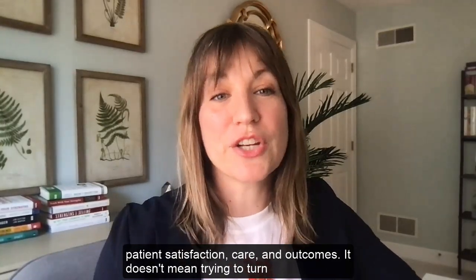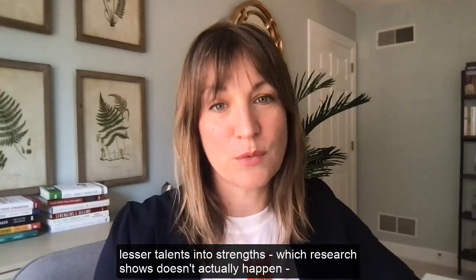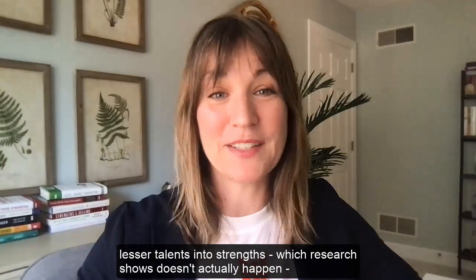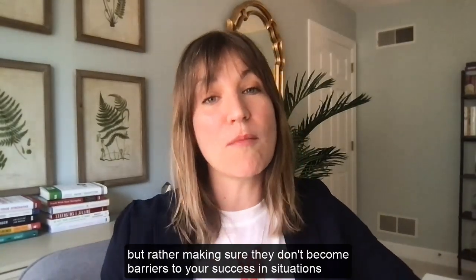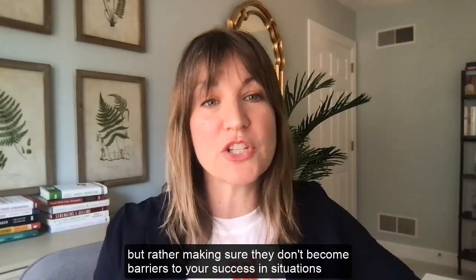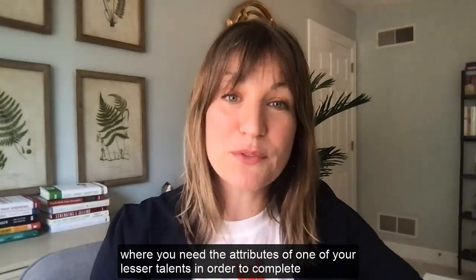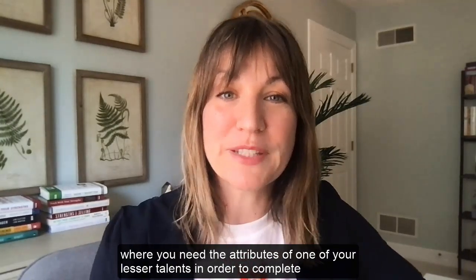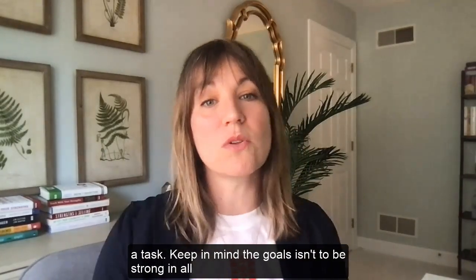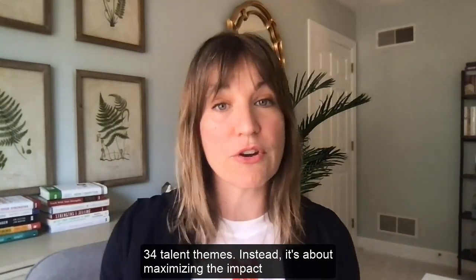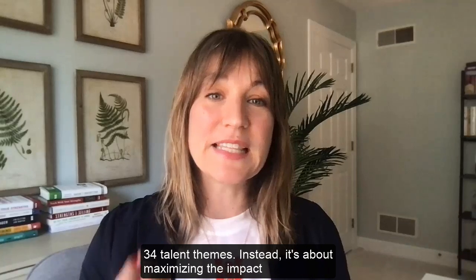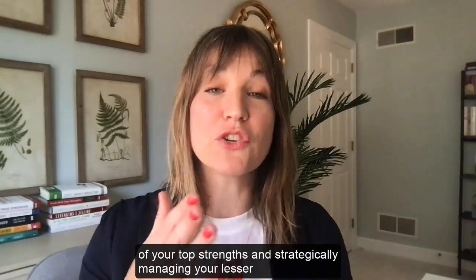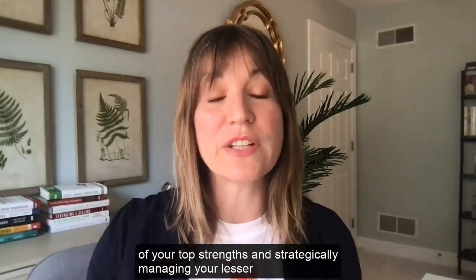It doesn't mean trying to turn lesser talents into strengths, which research shows doesn't actually happen, but rather making sure that they don't become barriers to your success in situations where you need the attributes of one of your lesser talents in order to complete a task. Keep in mind, the goal isn't to be strong in all 34 talent themes. Instead, it's about maximizing the impact of your top strengths and strategically managing your lesser.